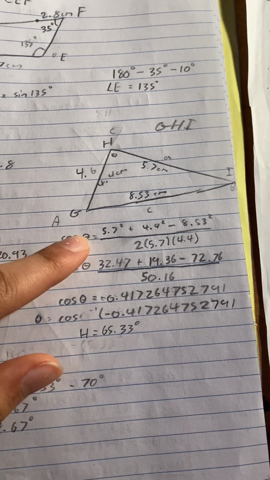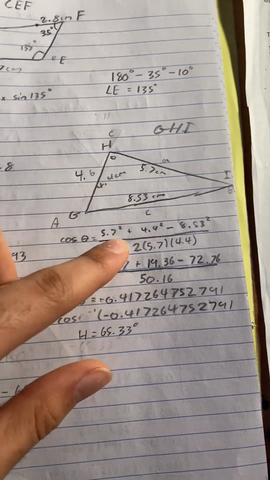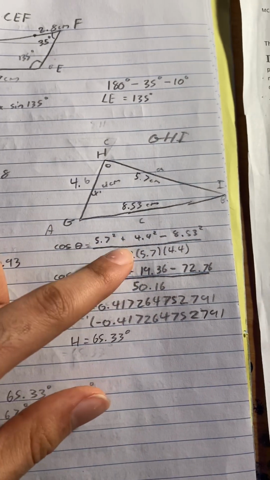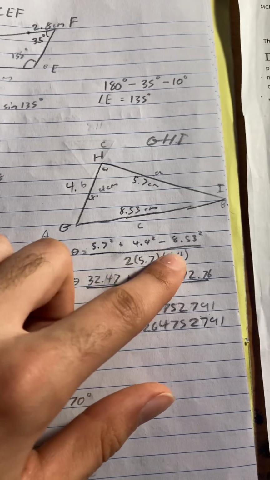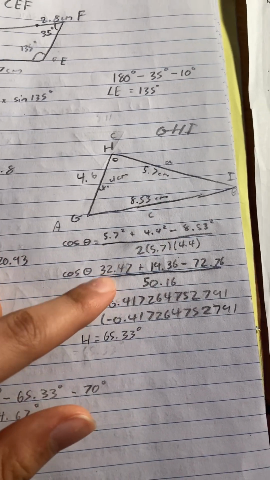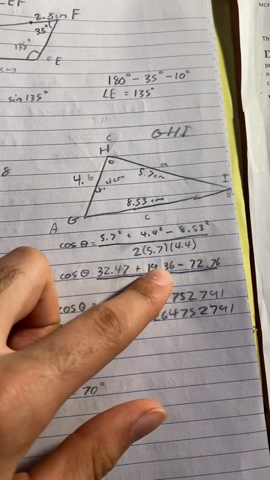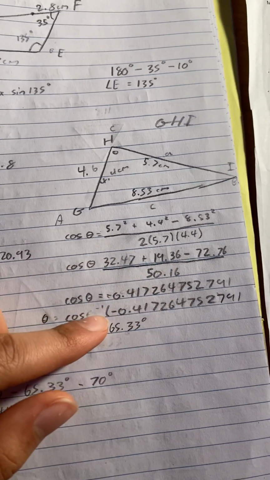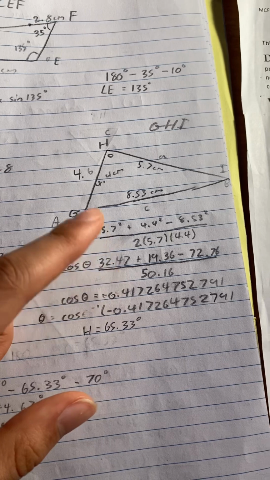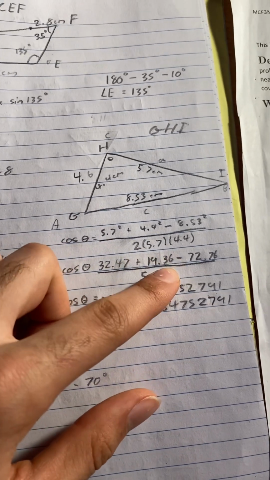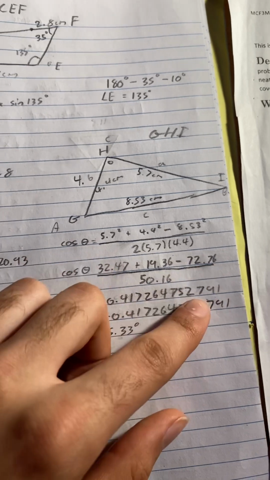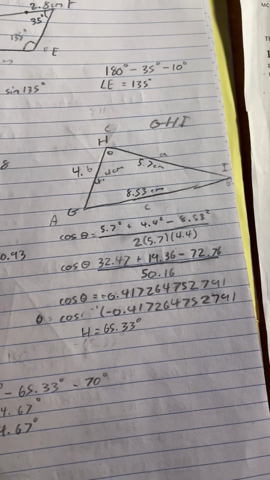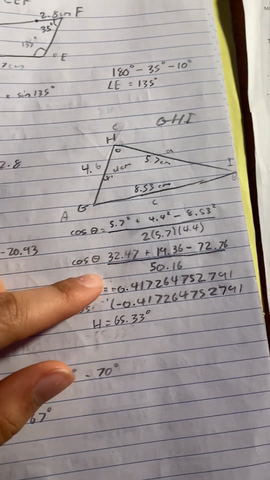So we have cos theta, which equals 5.7 squared plus 4.4 squared minus 8.53 squared over 2 times 5.7 times 4.4. When we add all things up, we get 32.47 plus 19.36 minus 72.76 over 50.16.